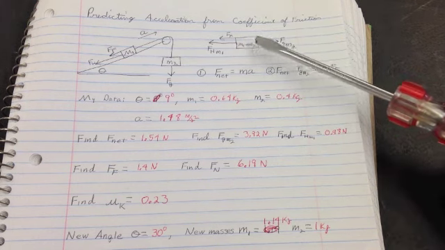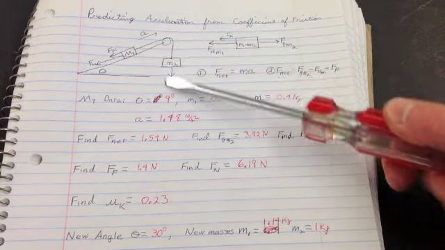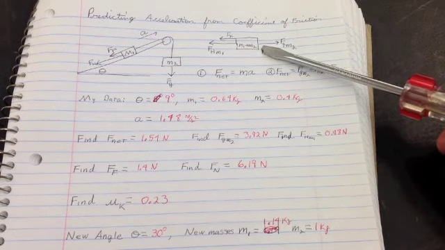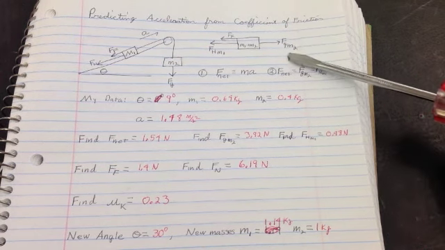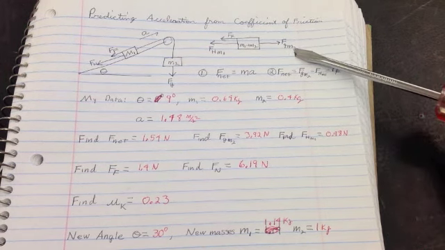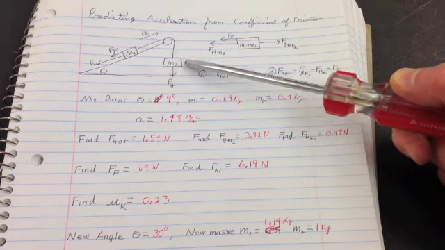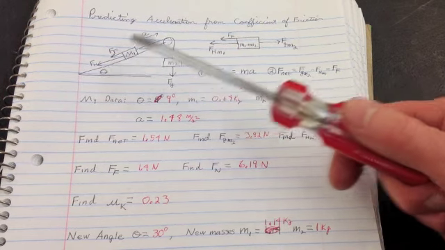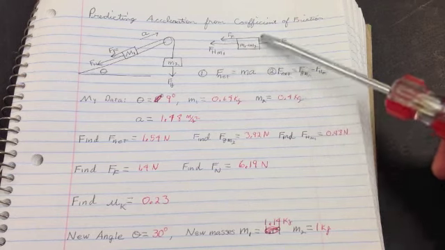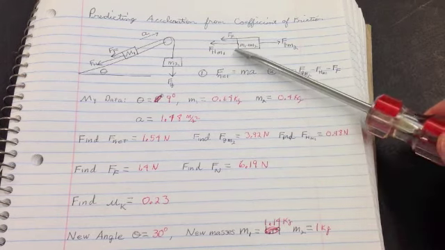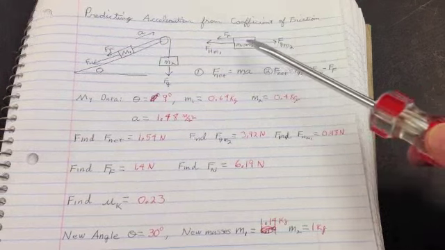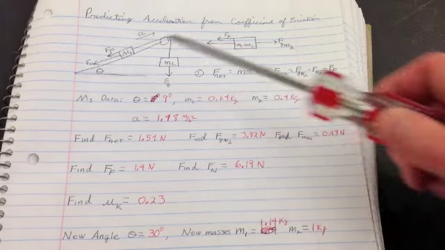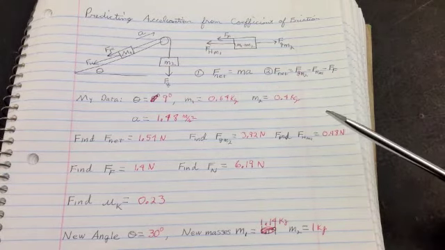If I think of M1 and M2, these two weights are connected with a string, so I can think of them as one object. That one object has a force pulling to the right, in this case, force of gravity just from M2. So this Fg is just the Fg from the second mass. The total M1 plus M2 has two forces pulling. The friction is pulling to the left, and the force we've called FH, the horizontal force down the ramp, is pulling to the left. And we have equations for all of that.